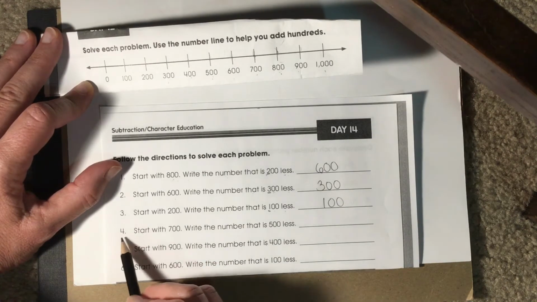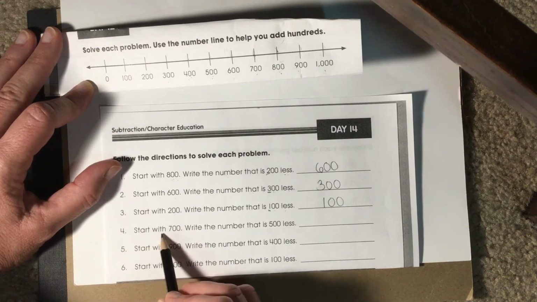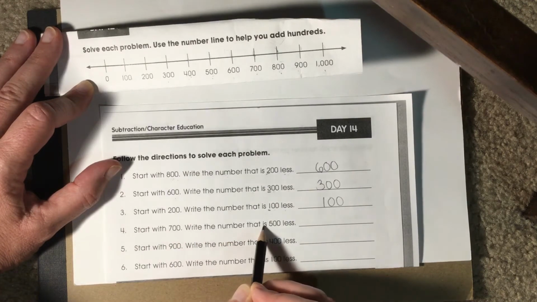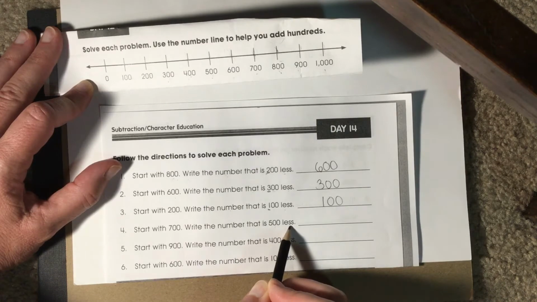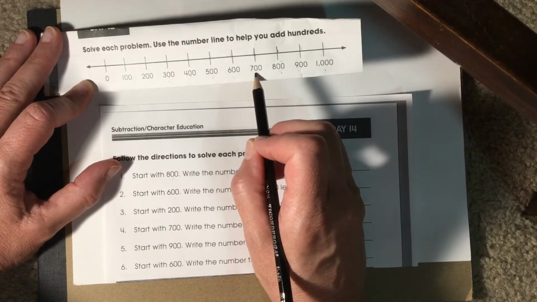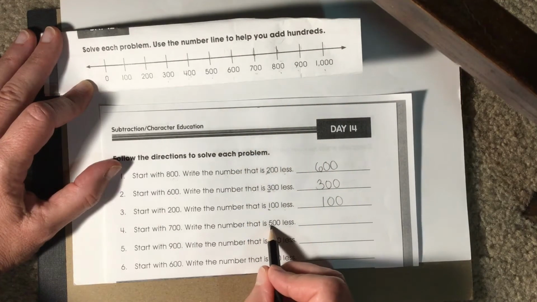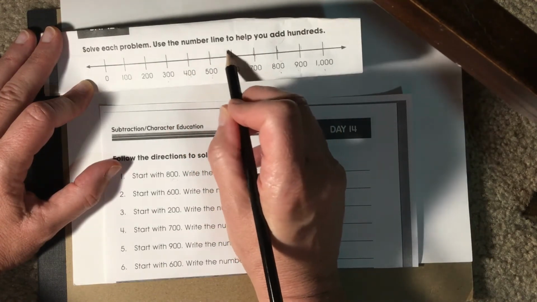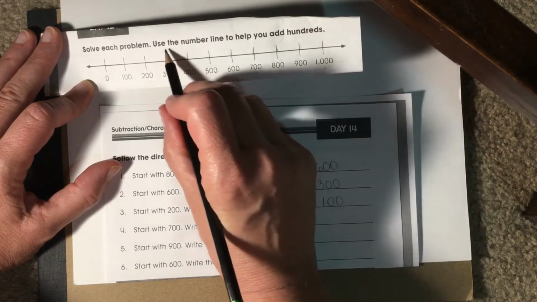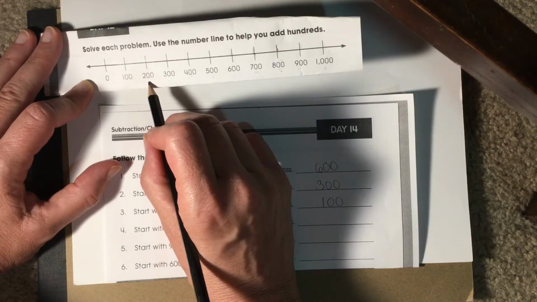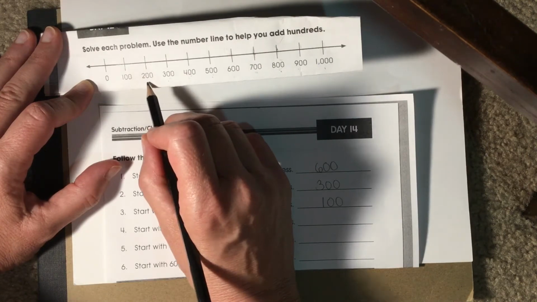Next, number 4, we are going to start with 700 and write the number that is 500 less. We will start at 700 and move or jump 5 times for the 500, 5 times to the left. 1, 2, 3, 4, 5. And our answer is 200.